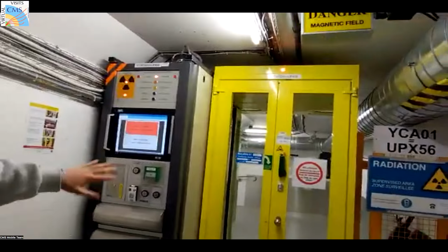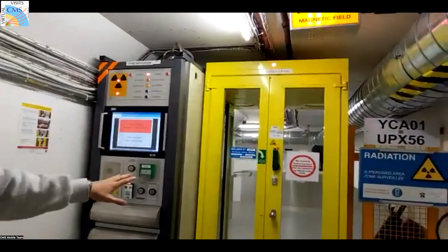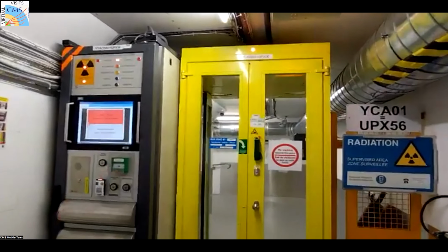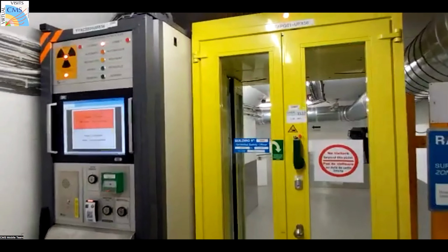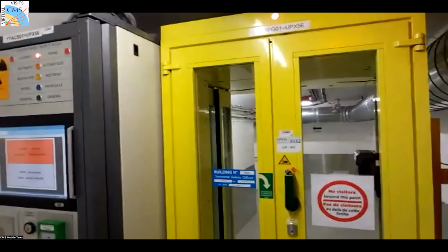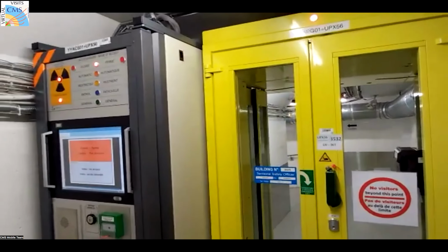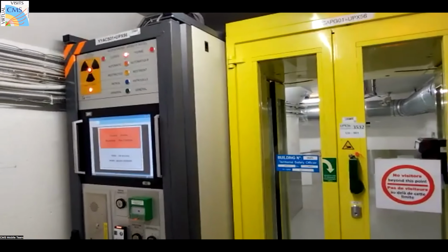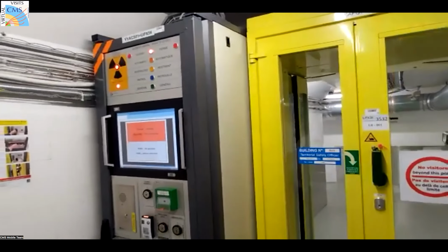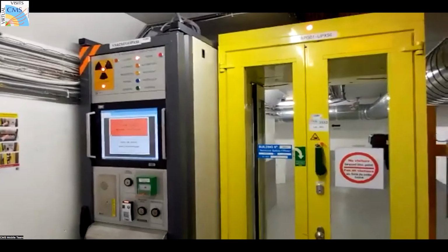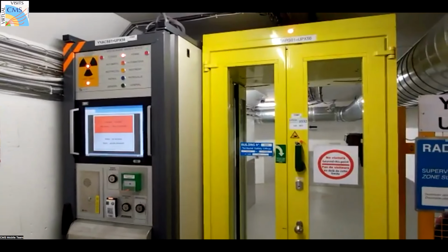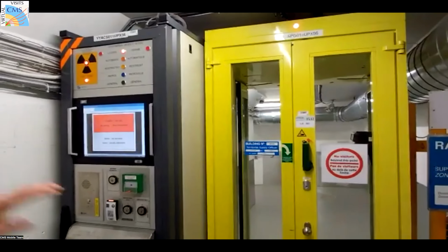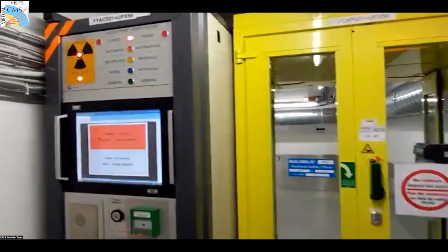So this is the door that leads into the experimental cavern, where the detector is. If you're very interested, we have many other videos where we did virtual tours. I even did some where we got to go in here. That was when we weren't running the collisions, so there wasn't this excessive radiation preventing us from going in. If you want to, you can go look that up. We can't go in now, but this is what it looks like.